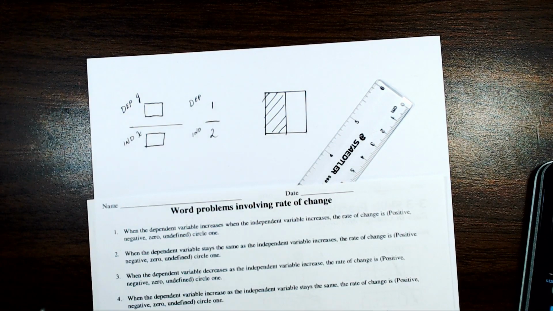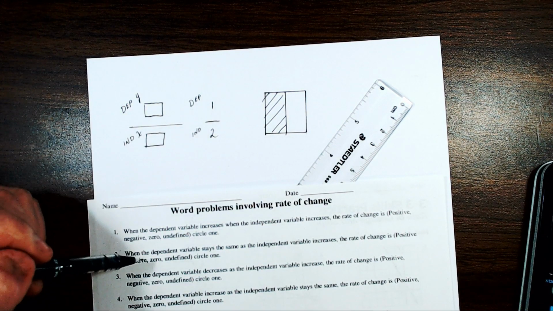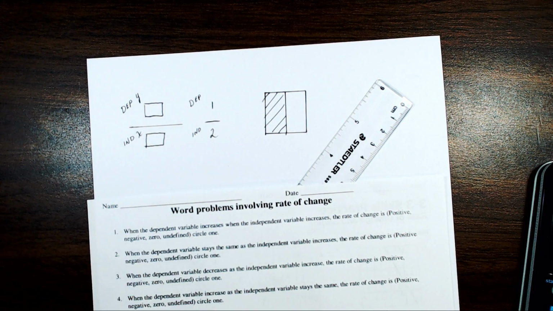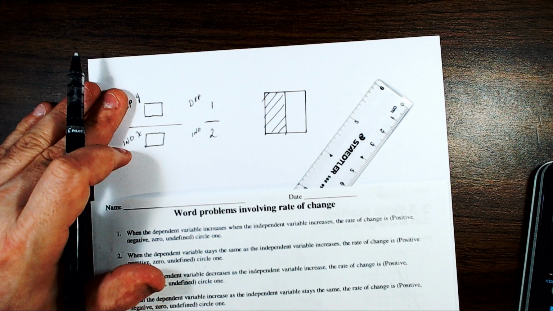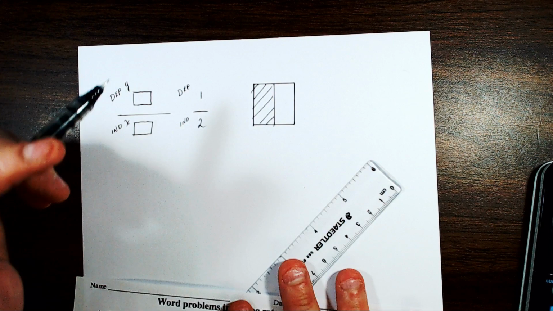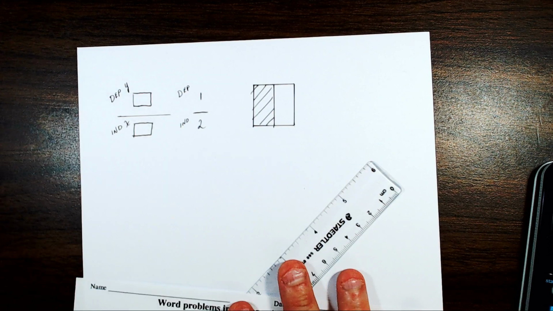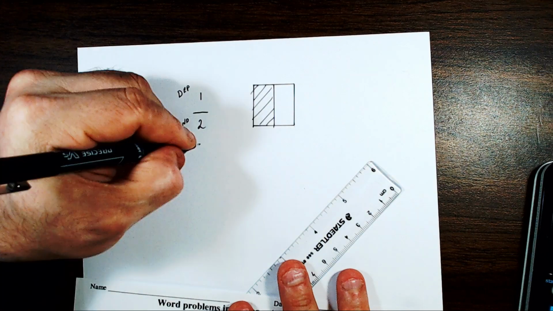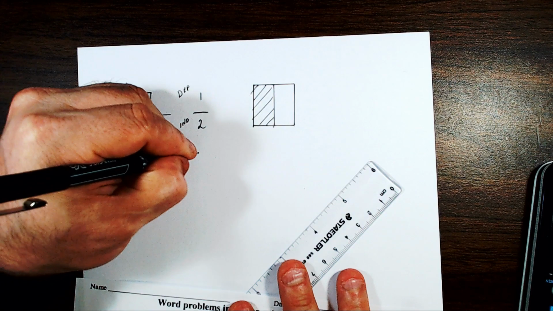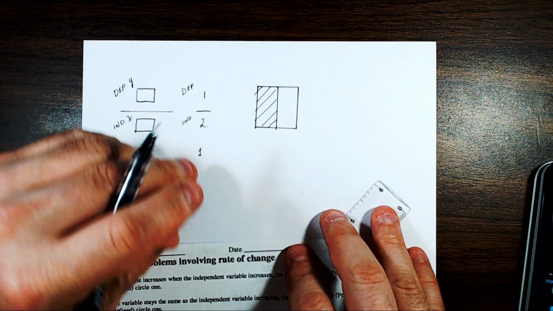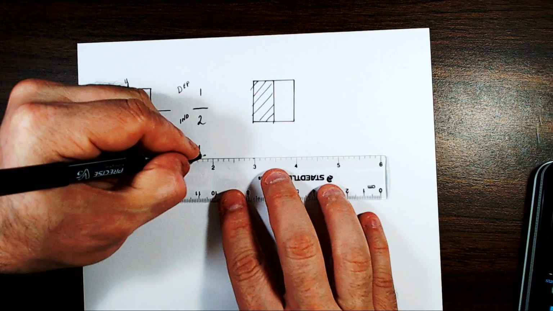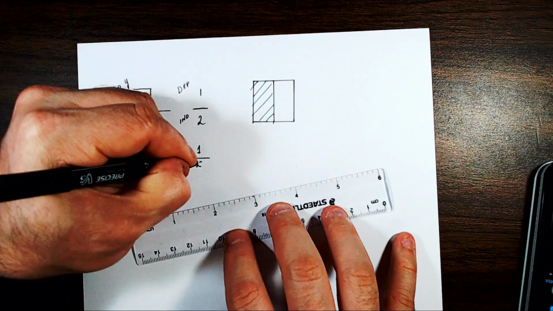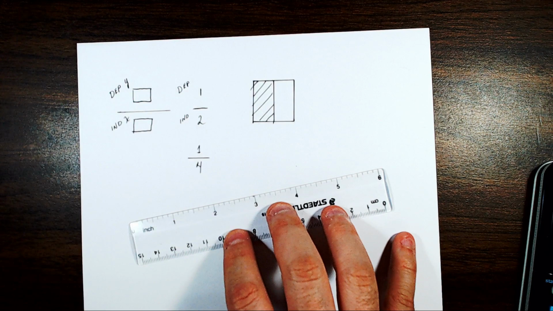Now, it says the dependent variable stays the same as the independent variable increases. Okay, so just follow the wording. Let's increase the independent variable, and let's leave the dependent variable alone. In fact, just for fun, let's do 1 over, and then we'll double the independent variable to 4. So now we have 1 over 4.